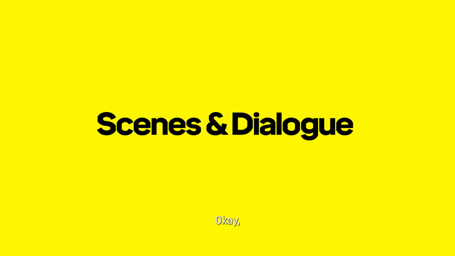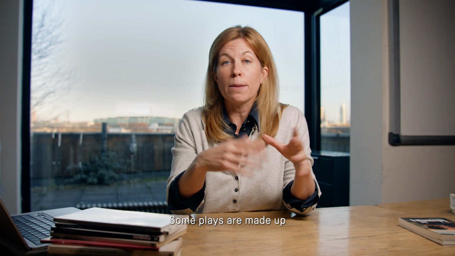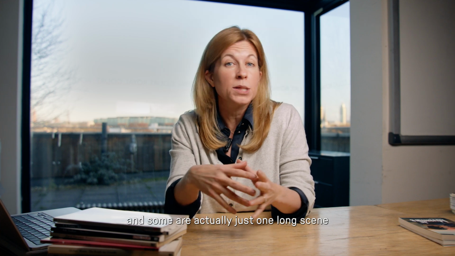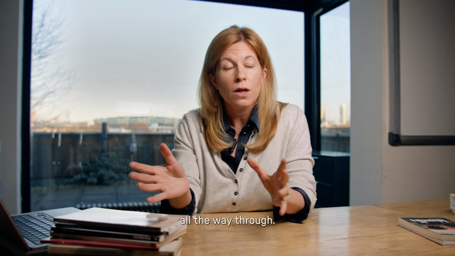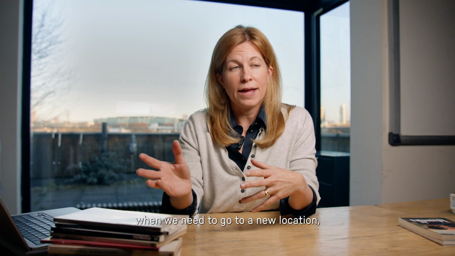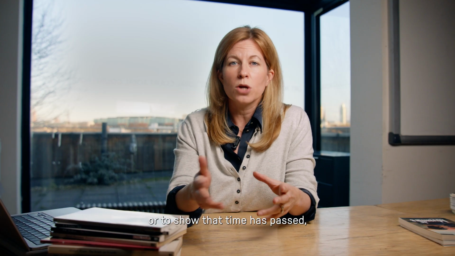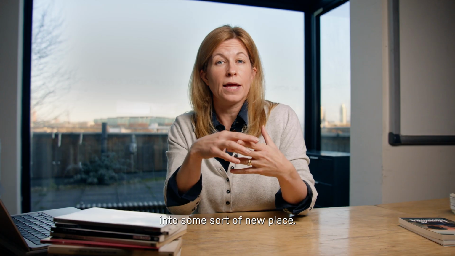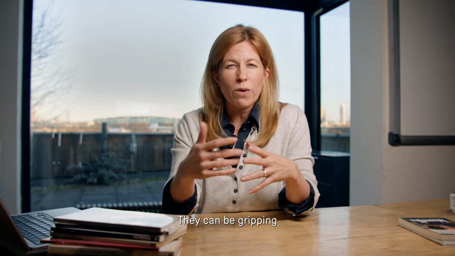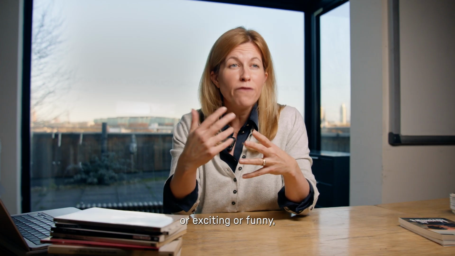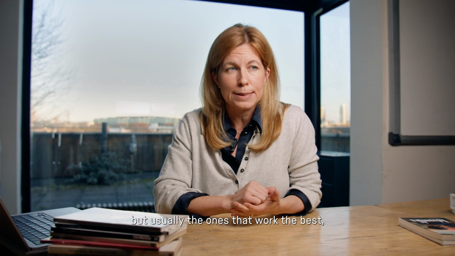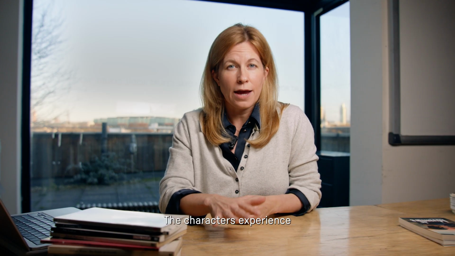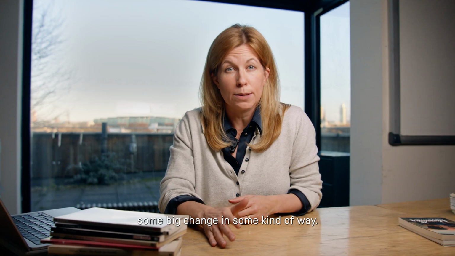Let's get started. When it comes to writing your play, you're probably going to want to divide it up into scenes. Scenes can be any length. Some plays are made up of lots of short scenes, and some are just one long scene all the way through. Usually, a scene ends when we need to go to a new location, or to show that time has passed, or to take the story into some sort of new place. Scenes can be all kinds of things. They can be gripping or exciting or funny, but usually the ones that work the best, something happens. The characters experience some big change in some kind of way.